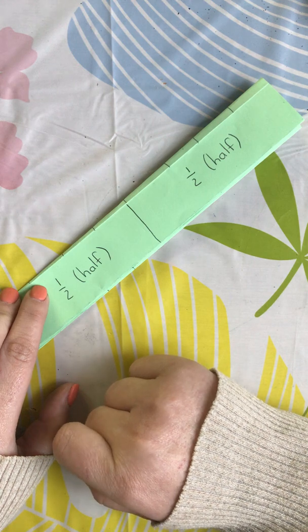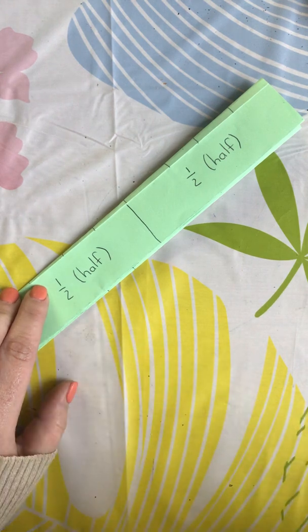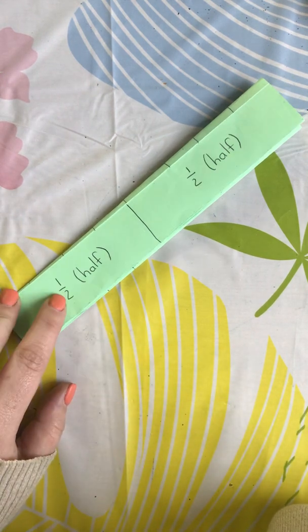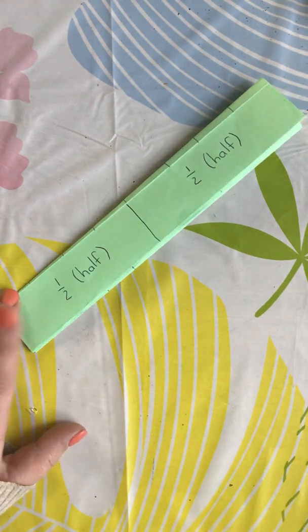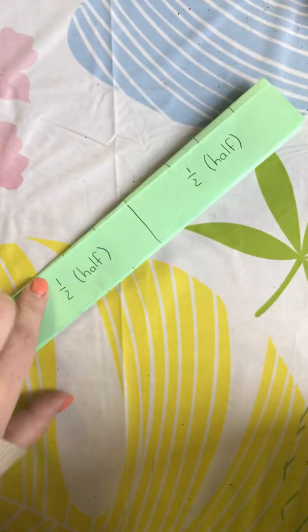What these little numbers mean and that little line means... no, wait. How can I put this to you? 2 is parts of the whole. Parts of a whole. How many parts was the whole divided into? 2.